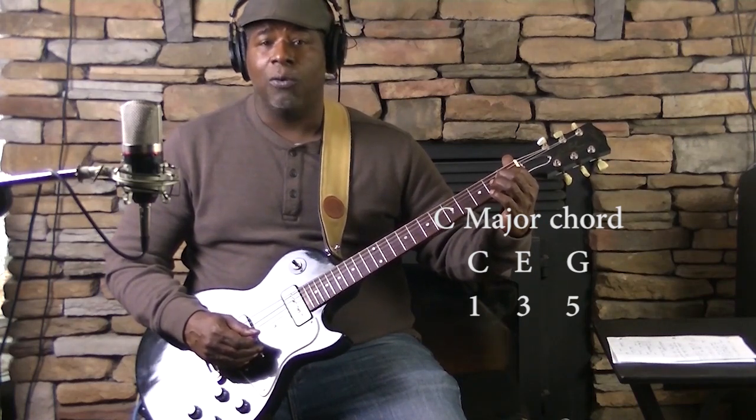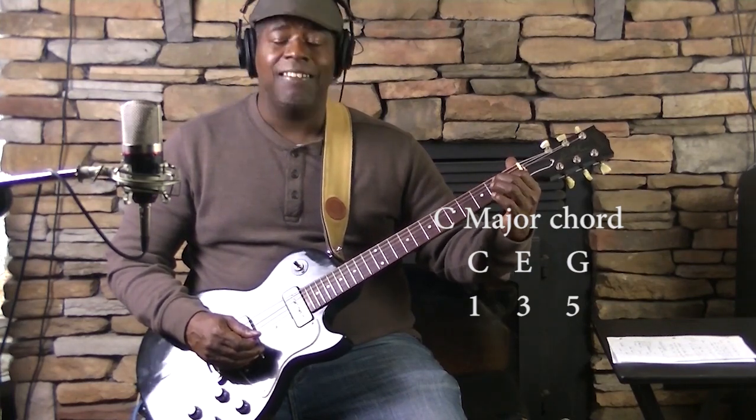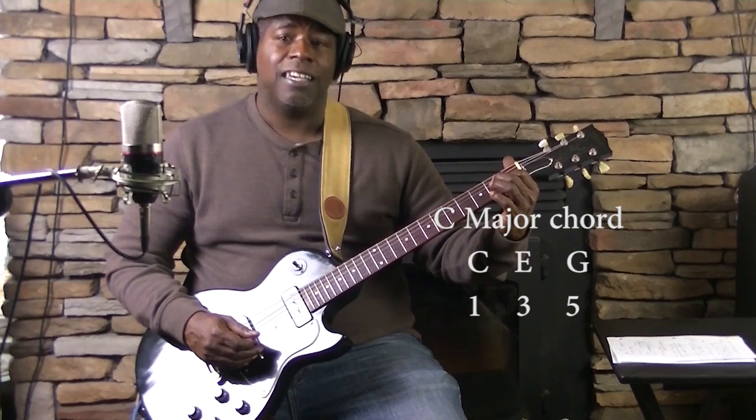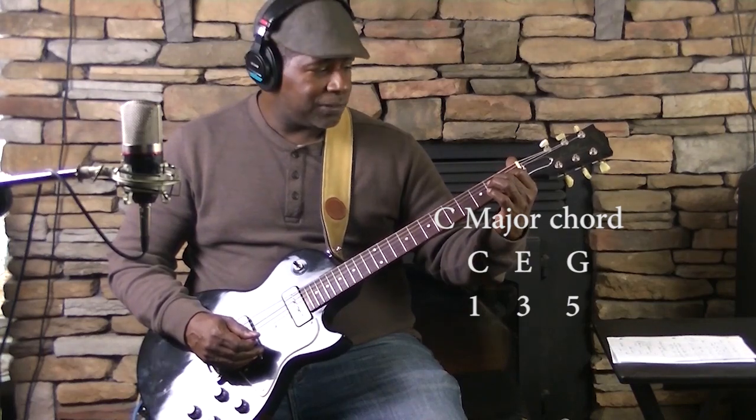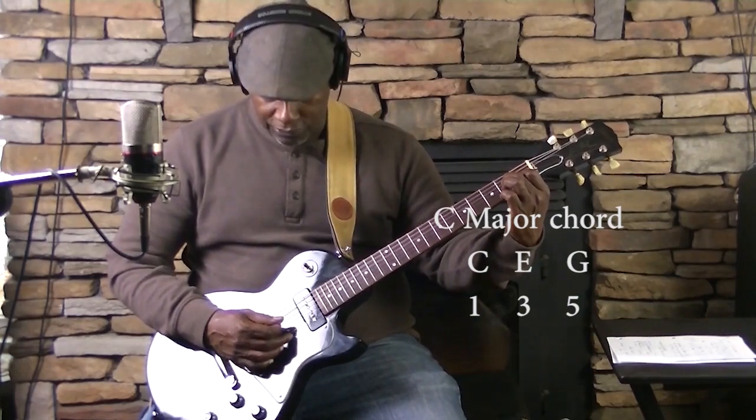Now we want to add a note on the D string, and what we can do is add the E note that's at the 2nd fret of the D string. When we do that, we have our 4-string C major chord.